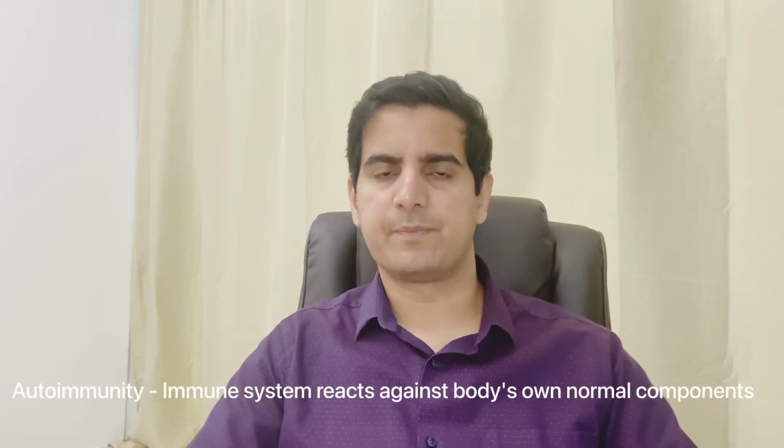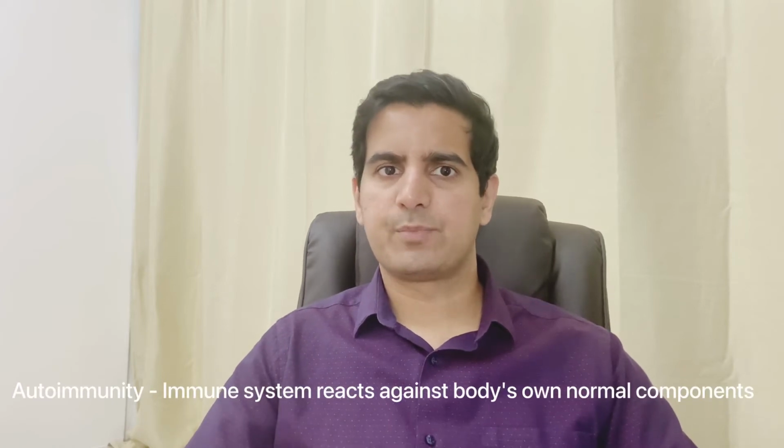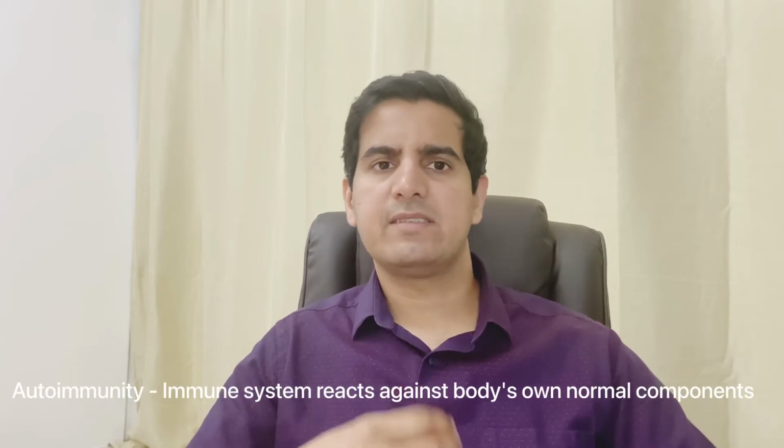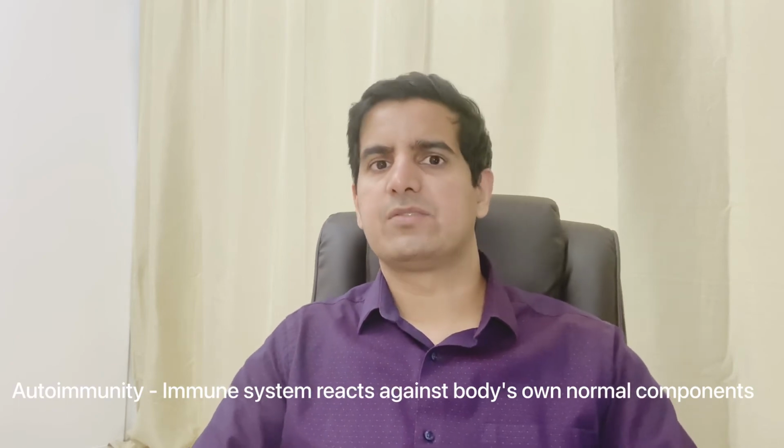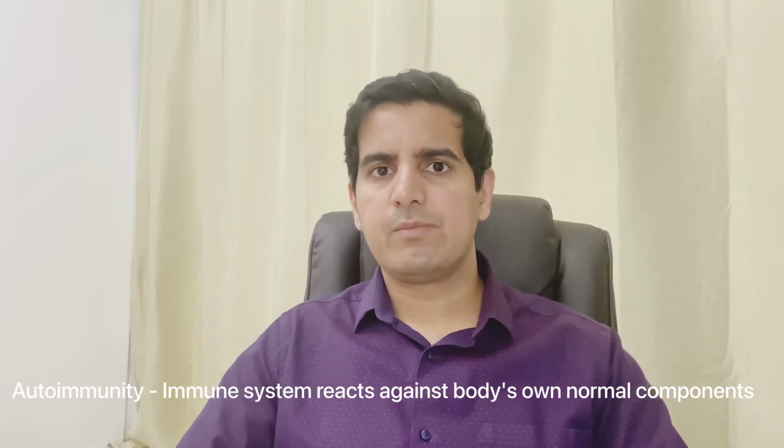So now, what are these antibodies? Antibodies are an indicator of an autoimmune process. Autoimmune process means that our body starts to react against our own organs. That is, the body starts producing antibodies against certain antigens in our own organs. So thyroid autoimmunity is very, very common.